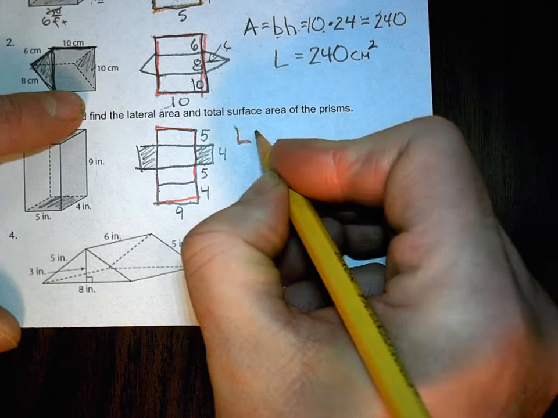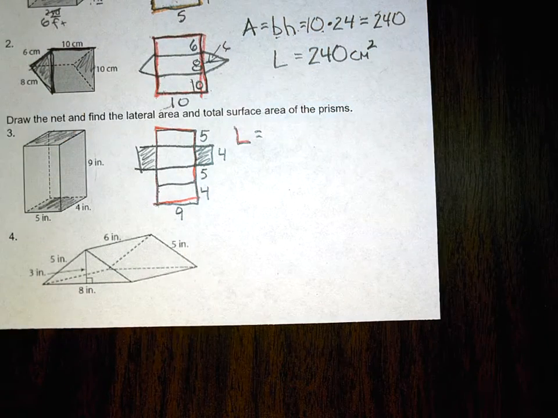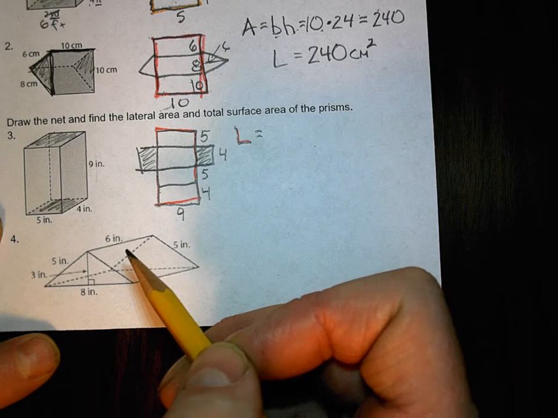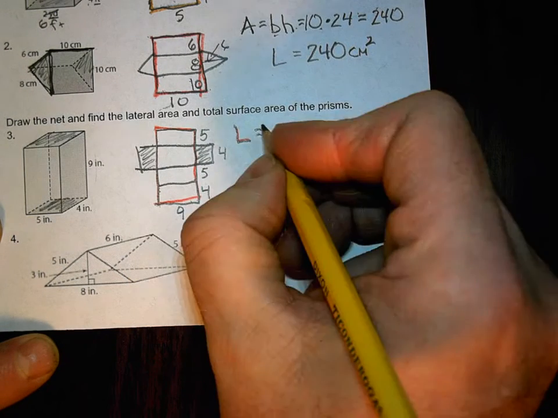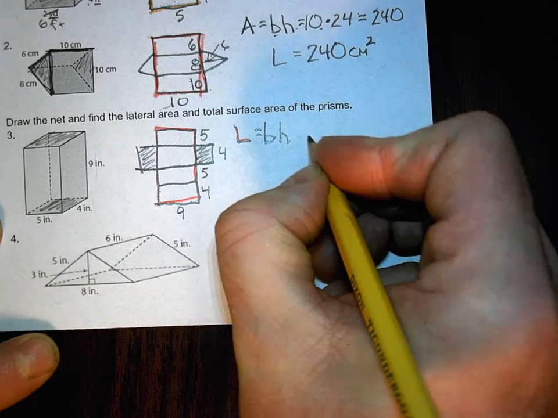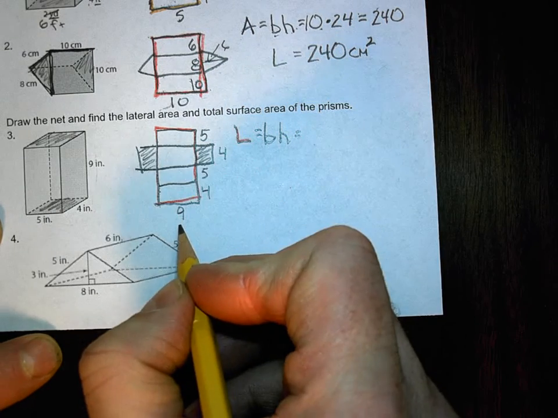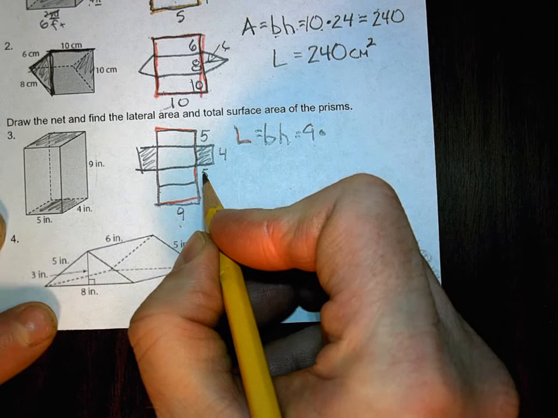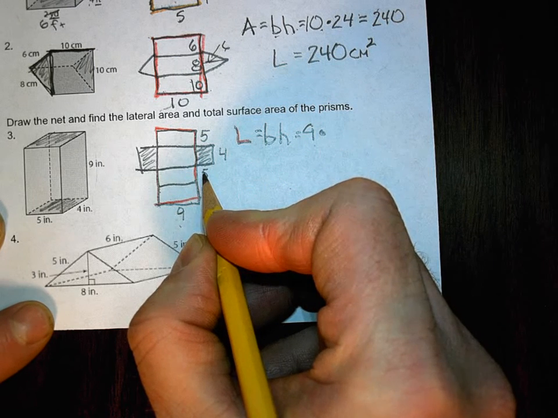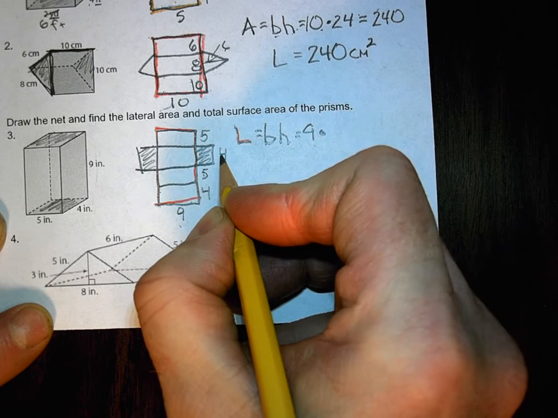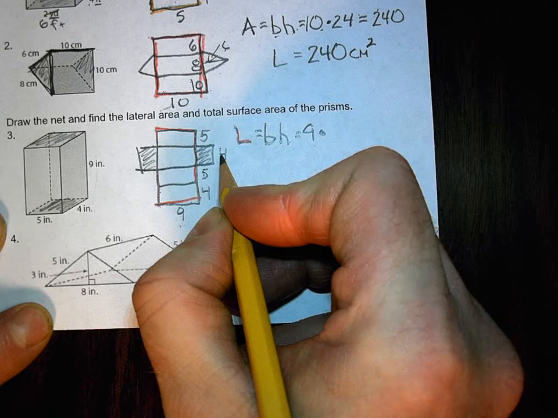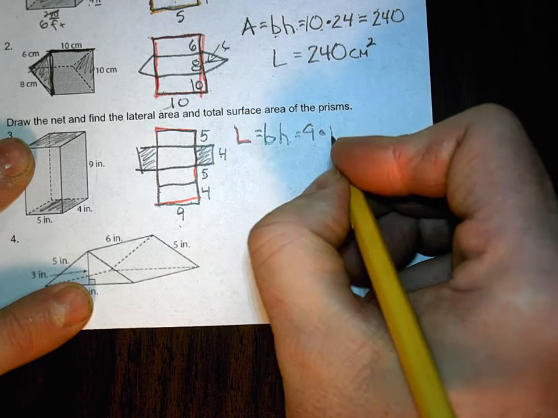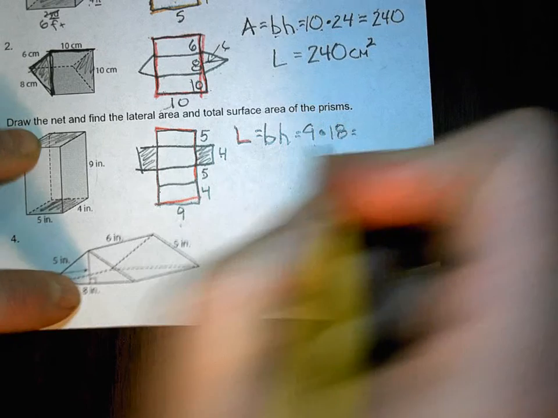And that equals, how do we find the area of this rectangle? What's the formula? A equals little b h. So what's little b? 9. H is 4 plus 5, 9, plus 4, 13, plus 5, 18. So 9 times 18. That's our lateral.